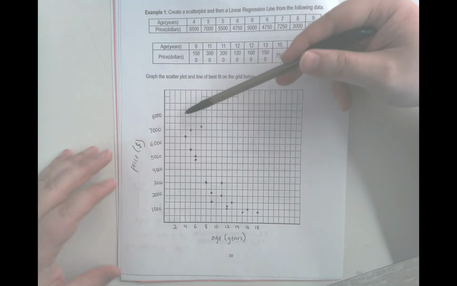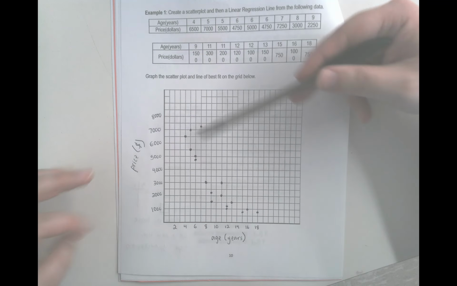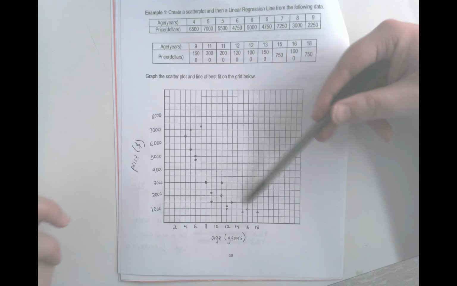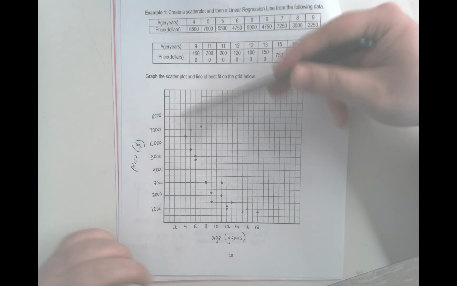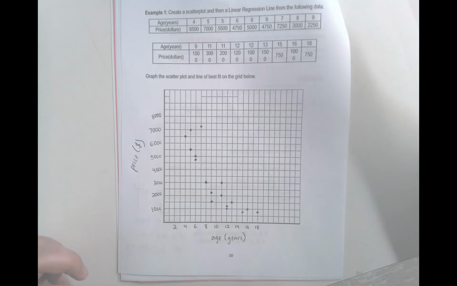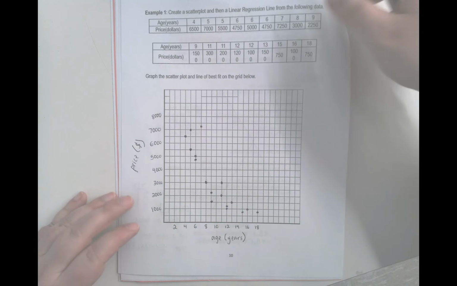So if you are unsure of what this graph is representing, to me it looks like a representation of the age of a vehicle versus how much the car is actually worth. So we get this kind of downward trend here where the older a car is, the less value it has. So this is what my scatter plot looks like when I plot all the points.